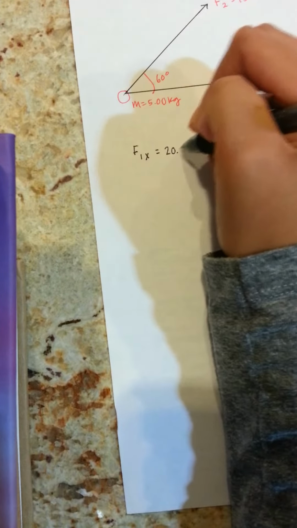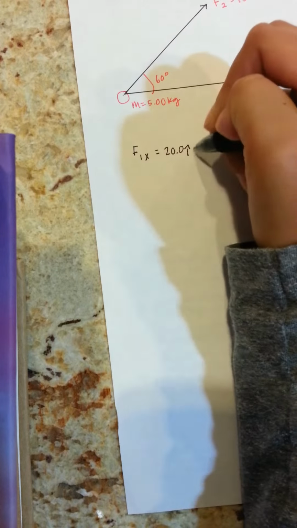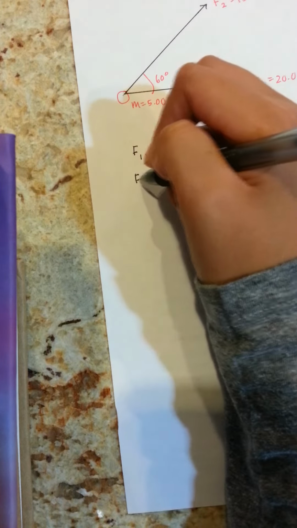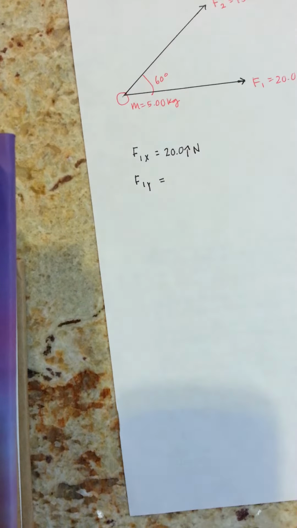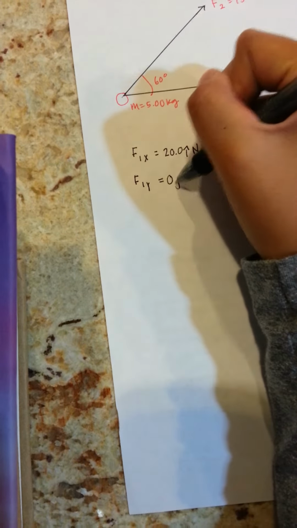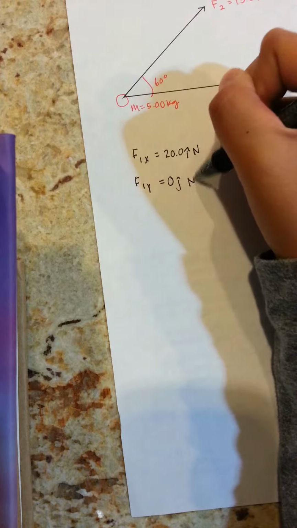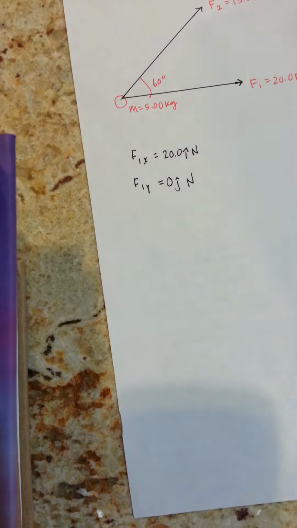So for F1, you would have F1 in the x direction, which is just 20 newtons. In the y direction, which is just 0, because it doesn't go up.